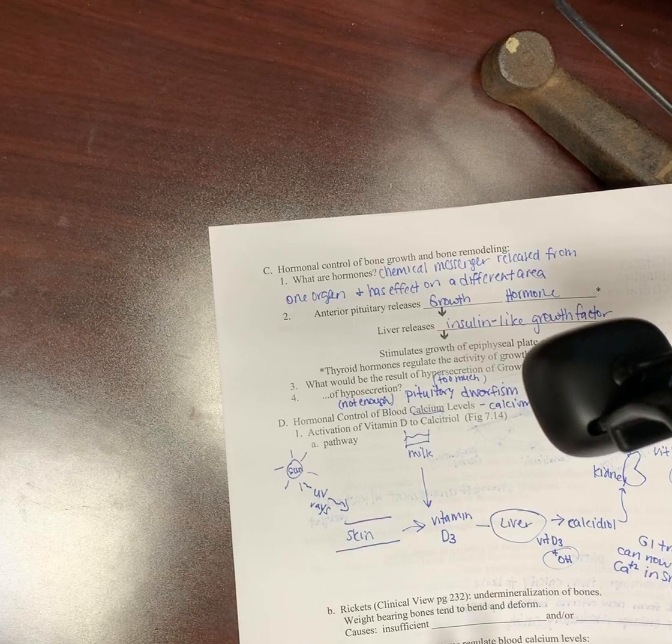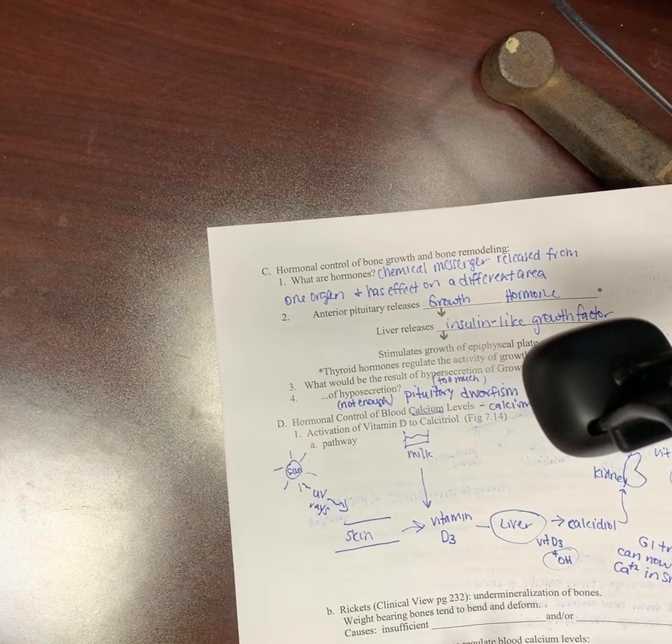So I'm not telling you to not wear sunscreen. I'm not telling you to go to the tanning bed, but some sun and some UV rays are healthy in very much moderation. So here you go.